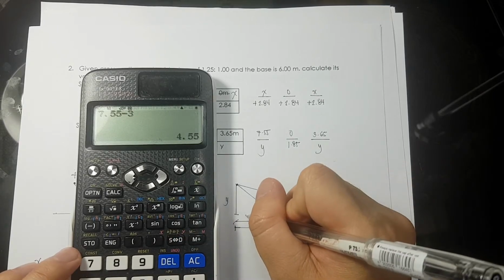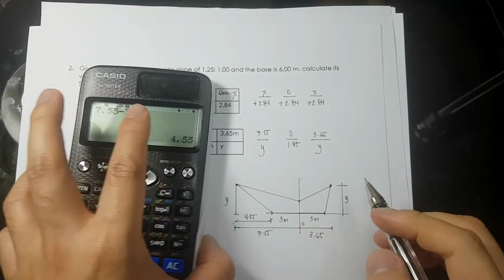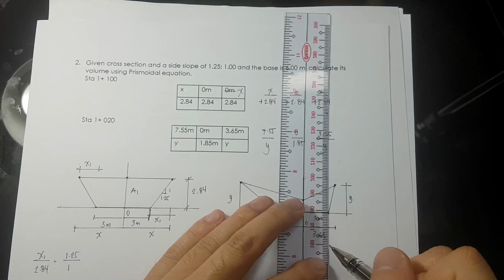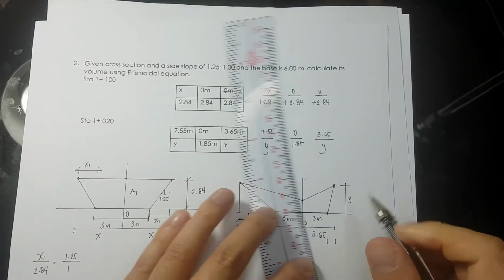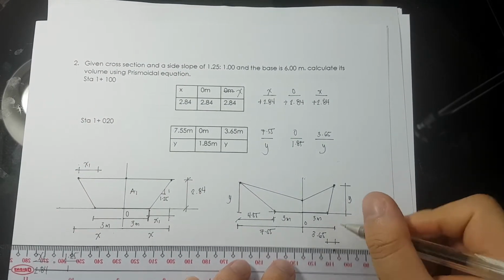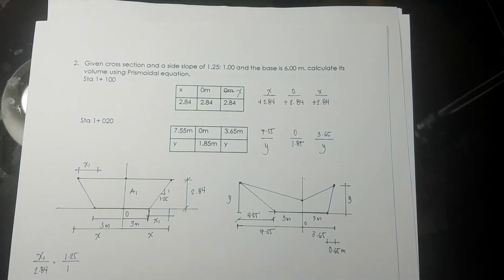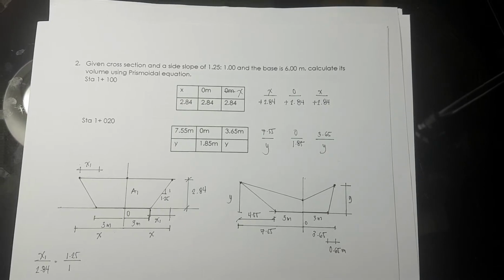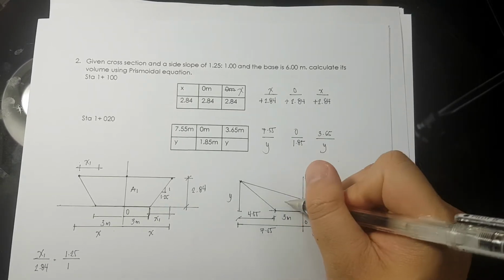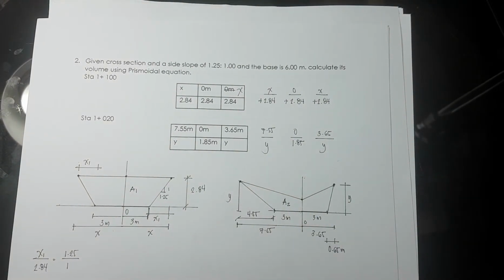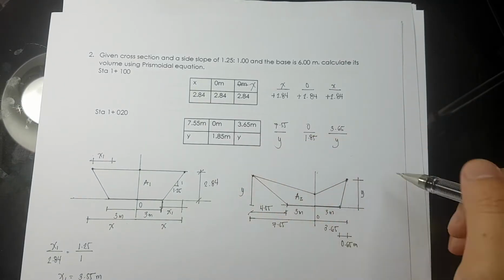That is equivalent to 4.55. And itong small distance na to, from this point up to this point, is equivalent to 0.65 meters. Okay? Before we can solve for the area of this cross-sectional area, let's say this is A2.